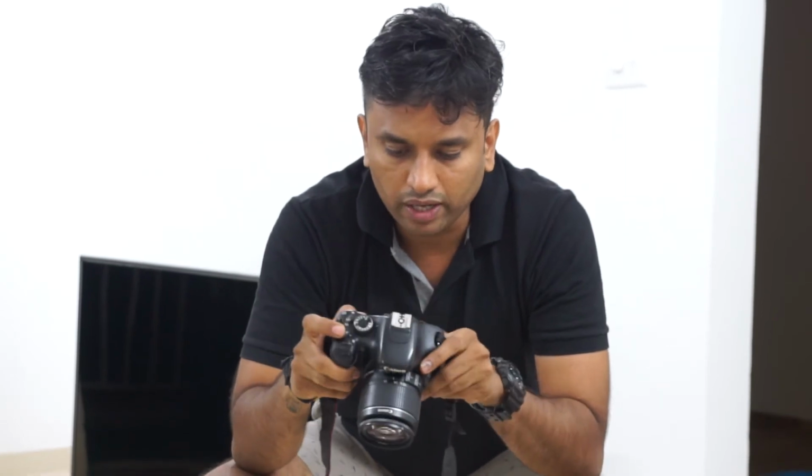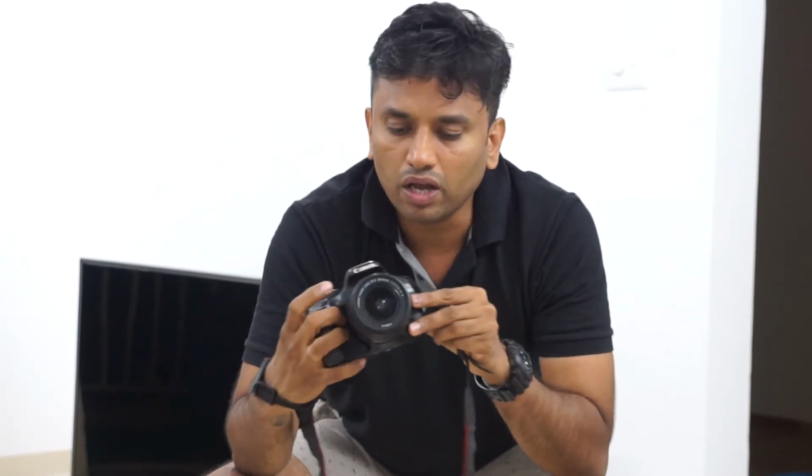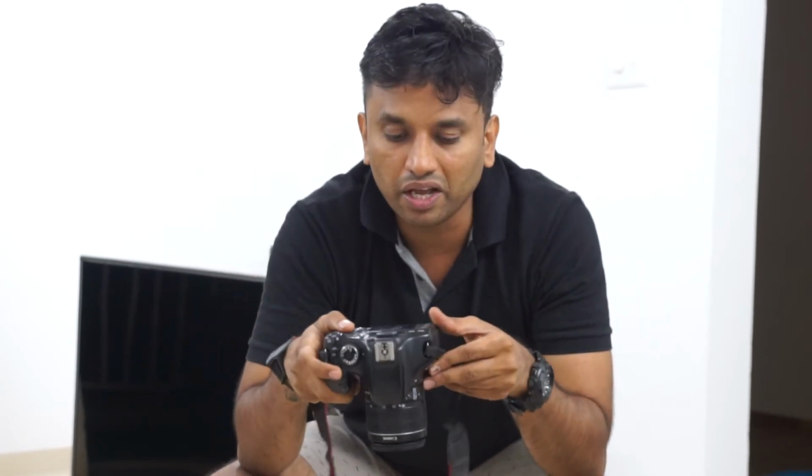as you know, we have seen different parts of the camera in the last session. Now today we will be discussing shutter speed, aperture and then ISO, and how I use these three functions all together to manage the light so that I get a better quality picture.